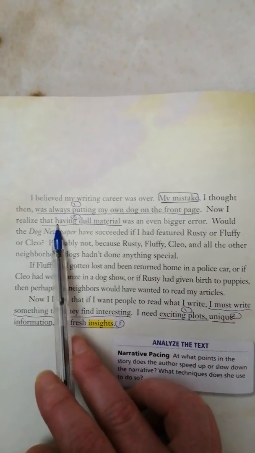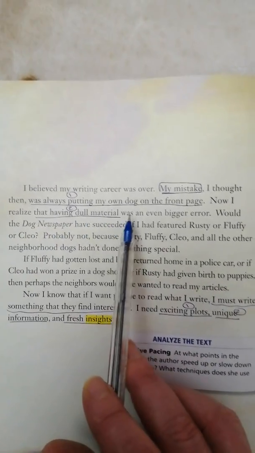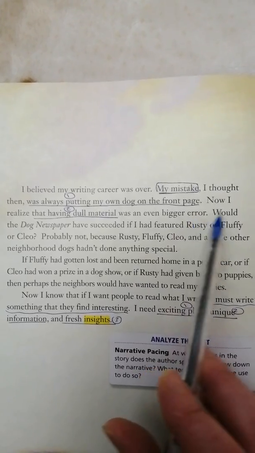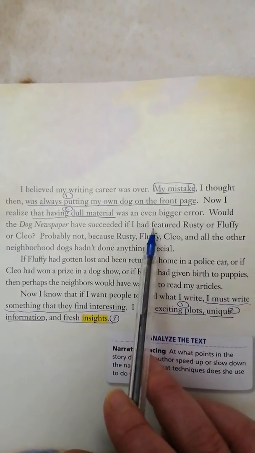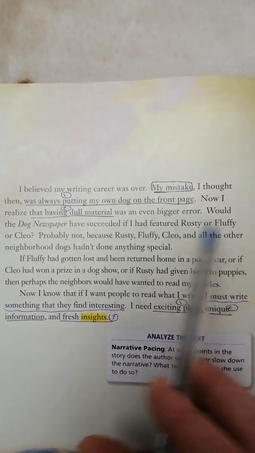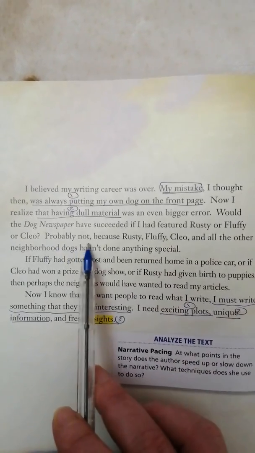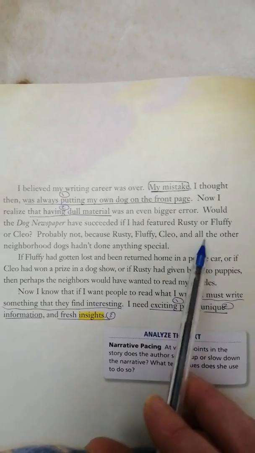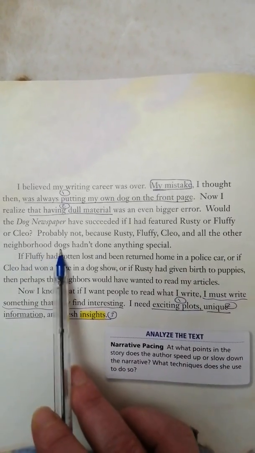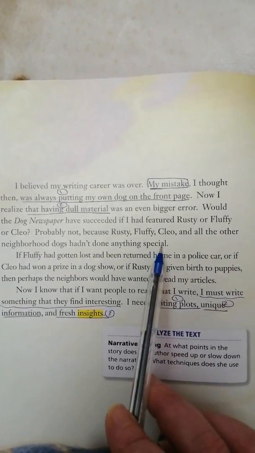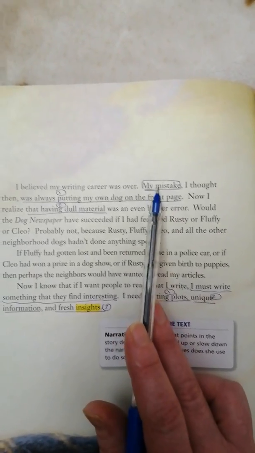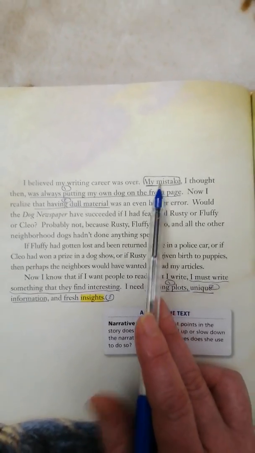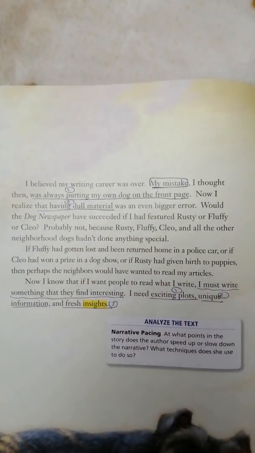Now I realize that having dull material was an even bigger error. Would the dog newspaper have succeeded if I had featured Rusty or Fluffy or Cleo? Probably not, because Rusty, Fluffy, Cleo, and all the other neighborhood dogs hadn't done anything special. So, she admitted that she made a mistake, actually two mistakes, that made her newspaper go out of business.